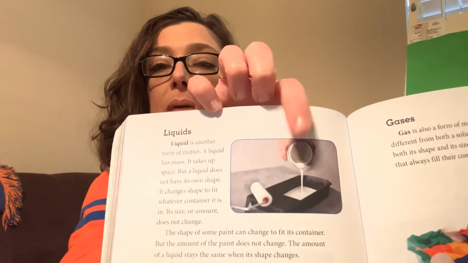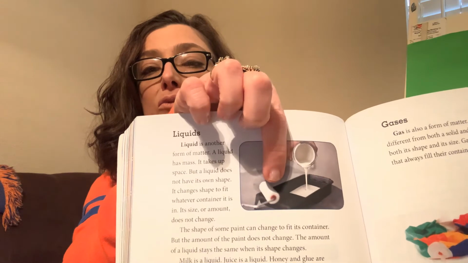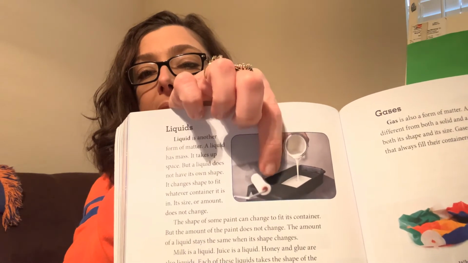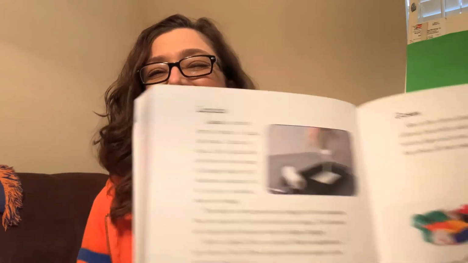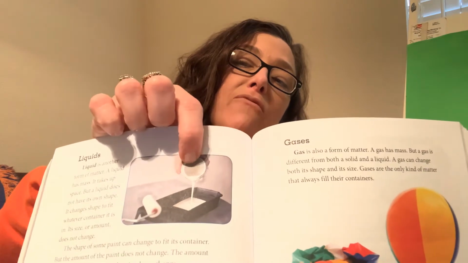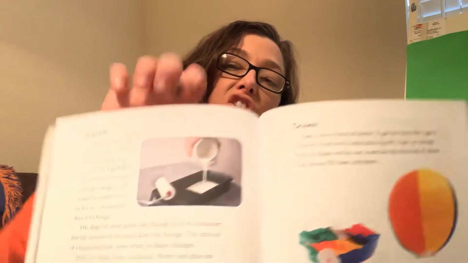It's the same amount of paint, whether it was in this can or poured out into the flat pan. So liquids change shape to fit the container. See, now the liquid has a flat shape, doesn't it? Whereas before it took the shape of this can and it was round in shape.